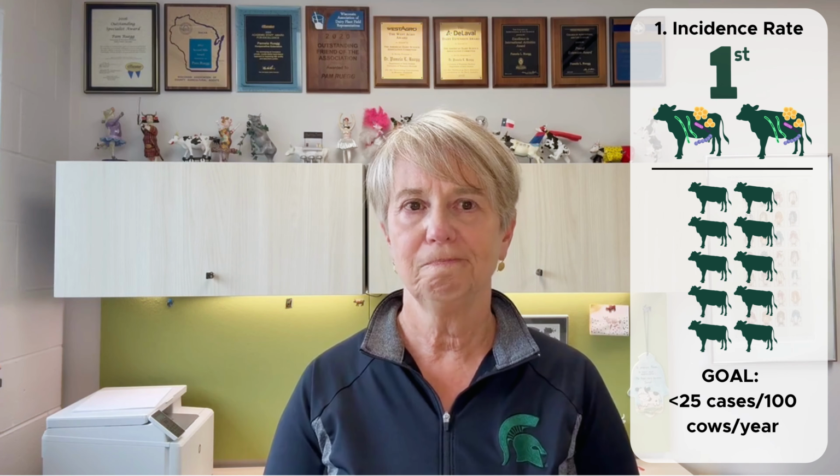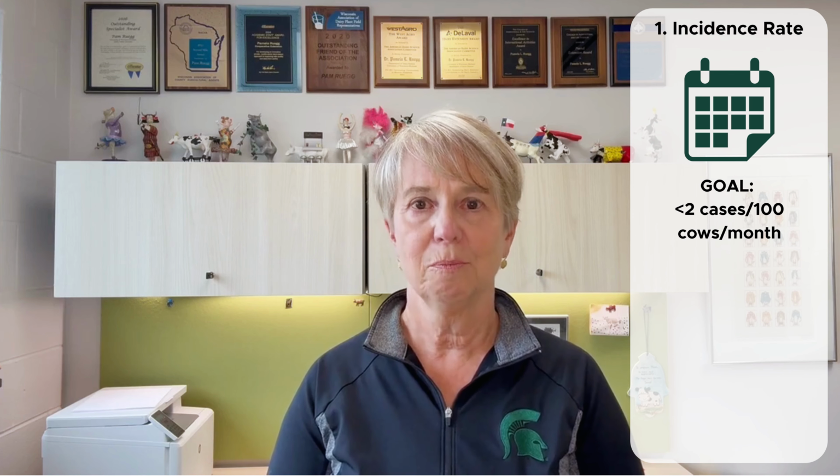We just count the number of first cases of clinical mastitis occurring in cows, and we divide by the average number of lactating cows in the herd. Our goal for incidence is less than 25 cases per 100 cows per year. If we look at that on a monthly basis, that's less than 2 cases or 2% per 100 cows per month. That's an important key performance indicator, but it only is used to measure the first cases.